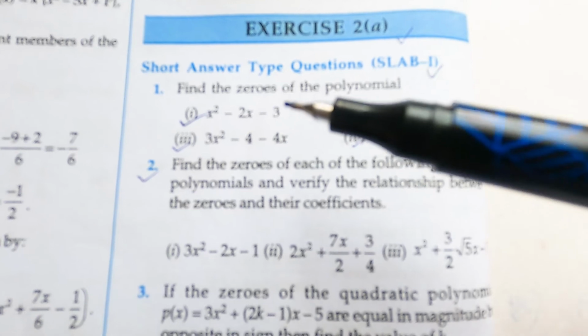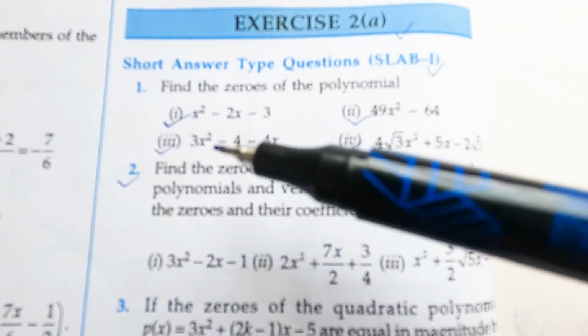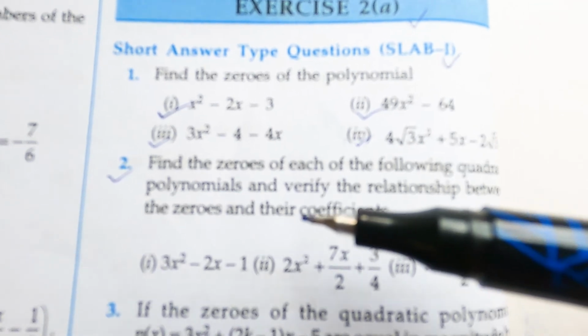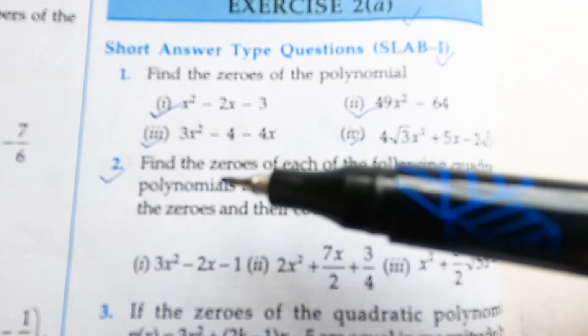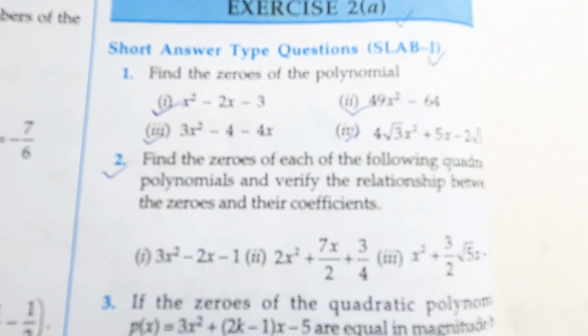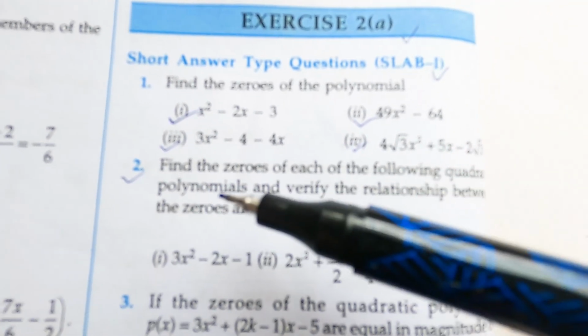So students, question number 1 is completed. Remember, 3 and 4 you'll do by yourself. So we'll be starting with question number 2. Question number 2: find the zeros of each of the following quadratic polynomials.